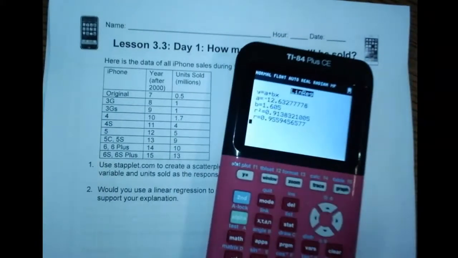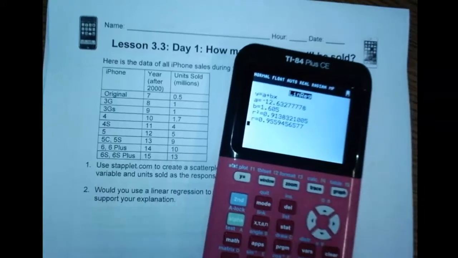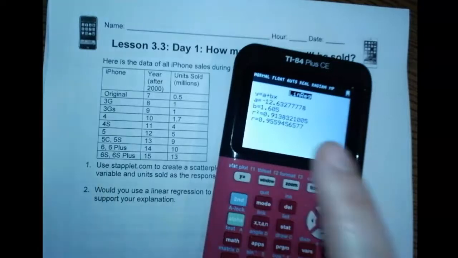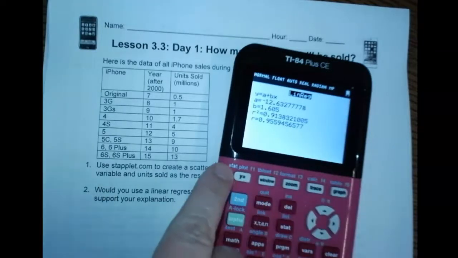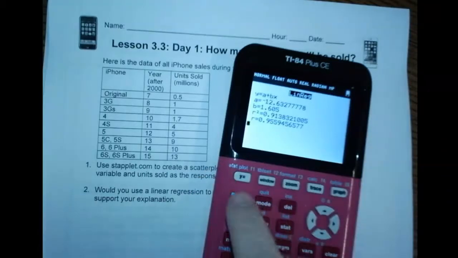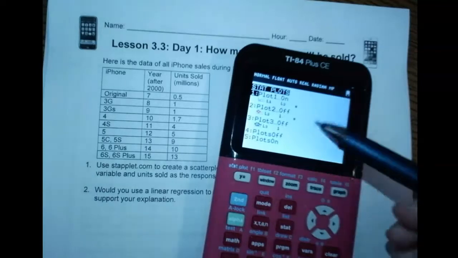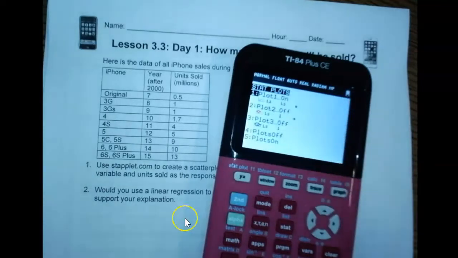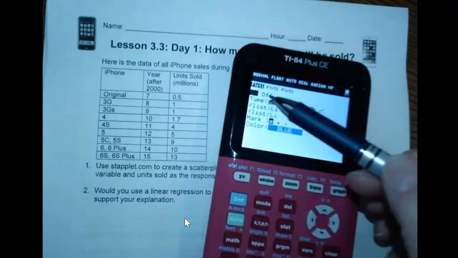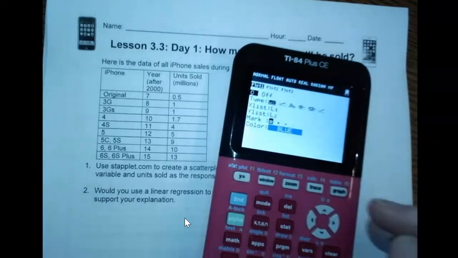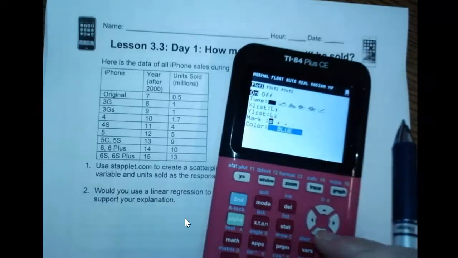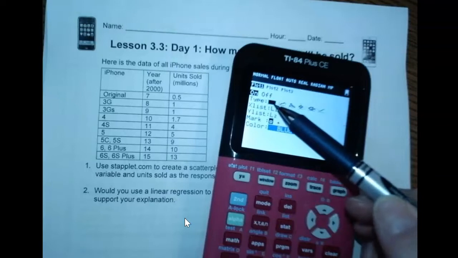So the directions say use Statplet. You don't get to use Statplet on the AP exam, so you want to learn how to do all of this stuff in your calculator. So right up here on top, it says stat plot, right above y equals, okay? So that means we're going to go second y equals, and it's going to take us to our stat plots. Go into the first one, make sure on is selected because it won't graph anything if on is not selected, and you're going to choose the very first choice.